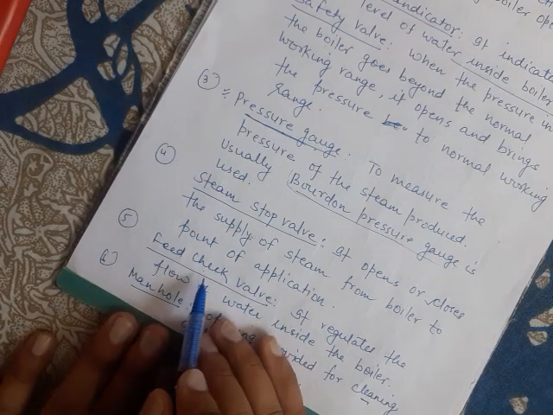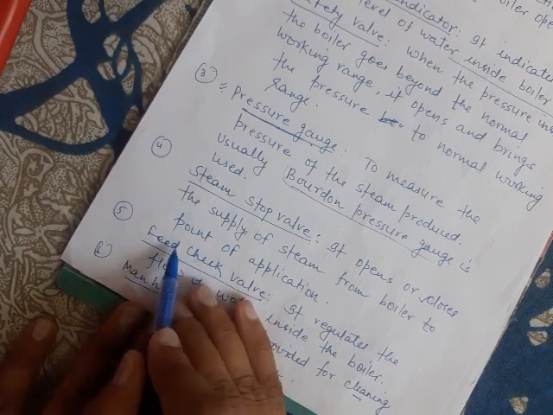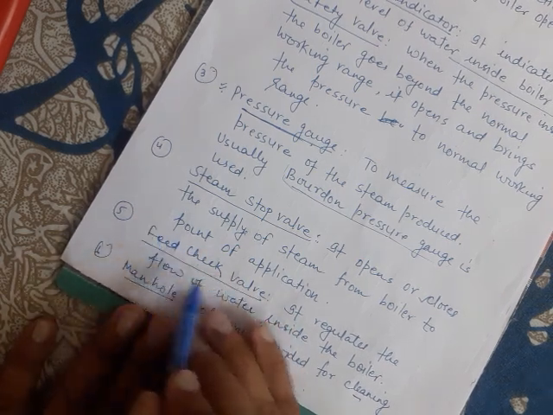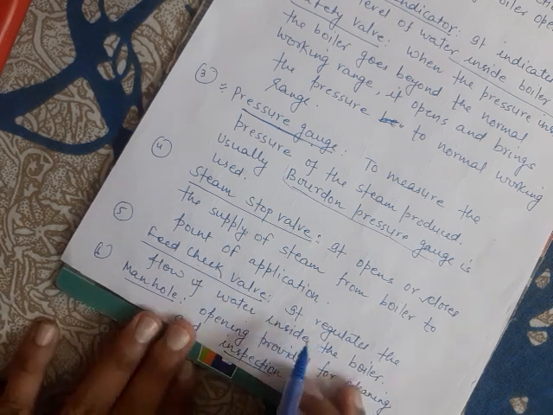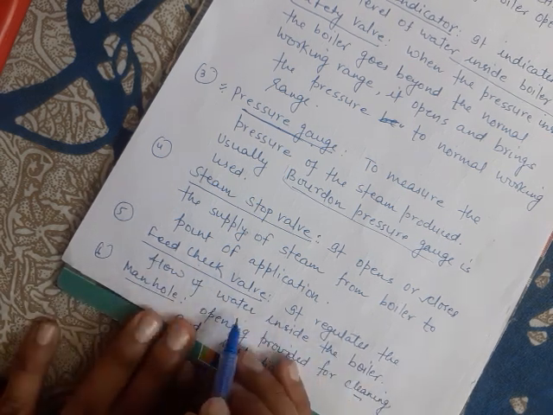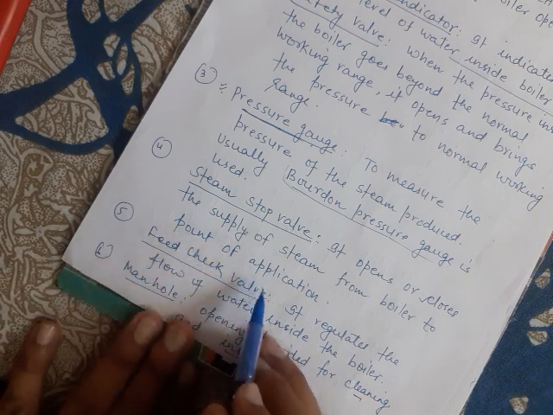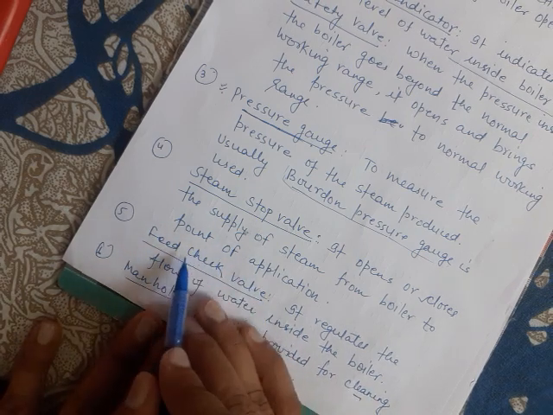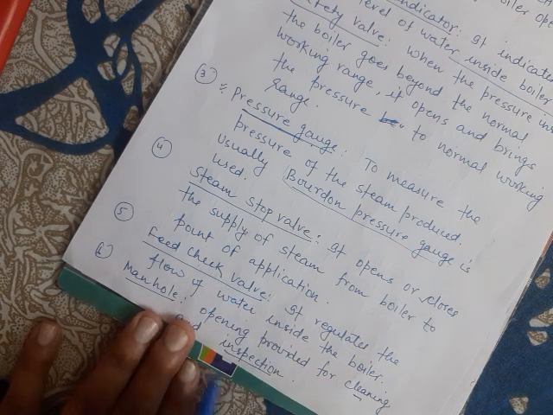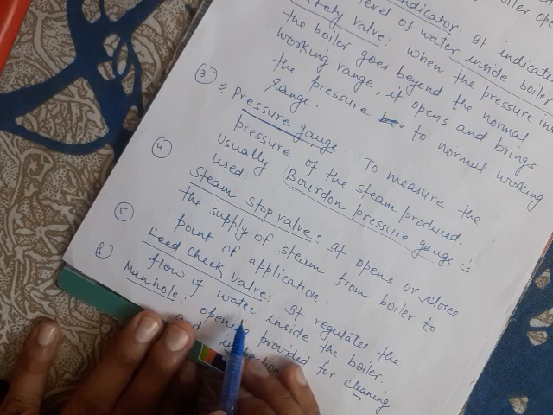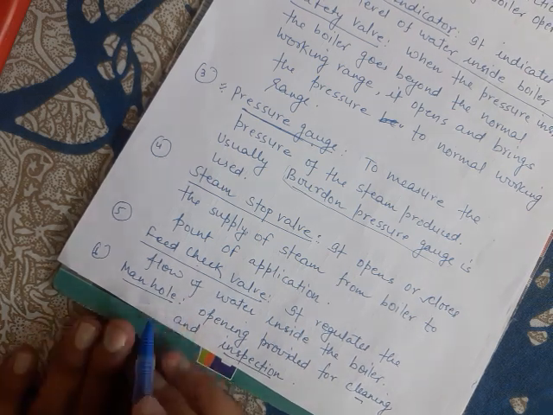Feed check valve. The feed check valve is a combination of basically two valves, that is, the feed valve and the check valve. The feed valve is a hand operated valve while the check valve is an automatic valve. So the feed check valve basically regulates the flow of water inside the boiler. Through the feed valve, the water is supplied inside the boiler, while the check valve stops the escape of water from the boiler shell. So this is the feed check valve that regulates the supply of water in or out of the boiler.